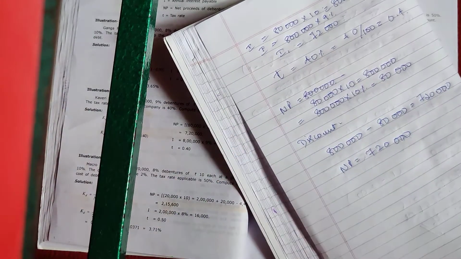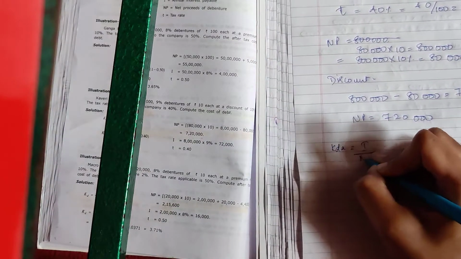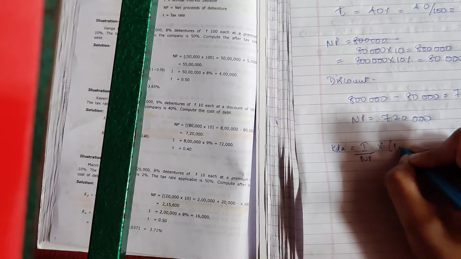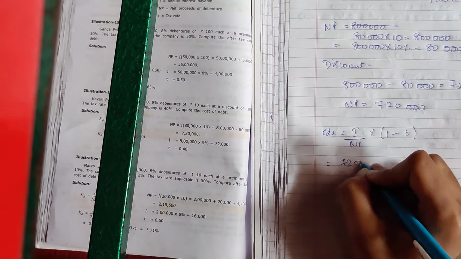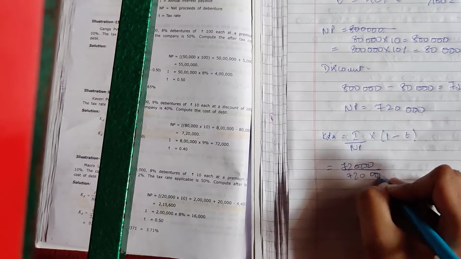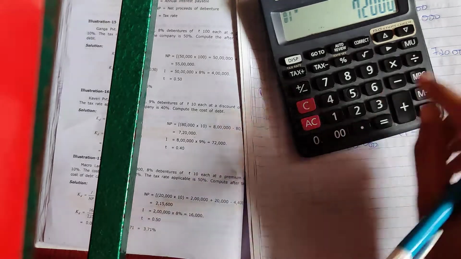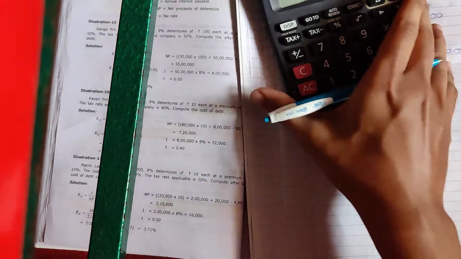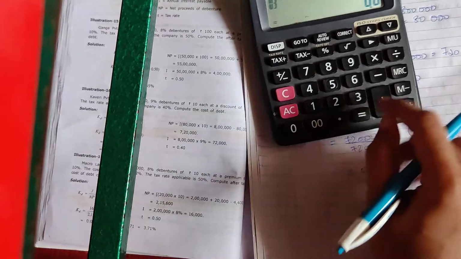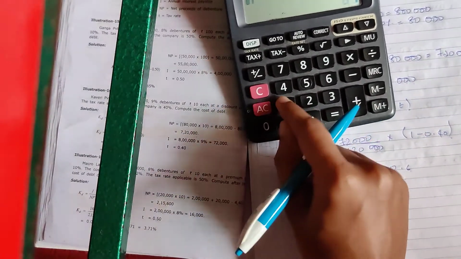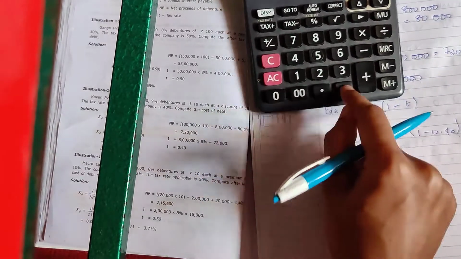Now substitute all of this into the formula. KDA is equal to I divided by NP into 1 minus T. Your I we found out earlier, it was 72,000. 72,000 divided by 7,20,000 into 1 minus 0.40. 72,000 divided by 7,20,000 will give you 0.1. 1 minus 0.40 will give you 0.6. 0.1 into 0.6 will give you 0.06, into 100 will give you 6%.